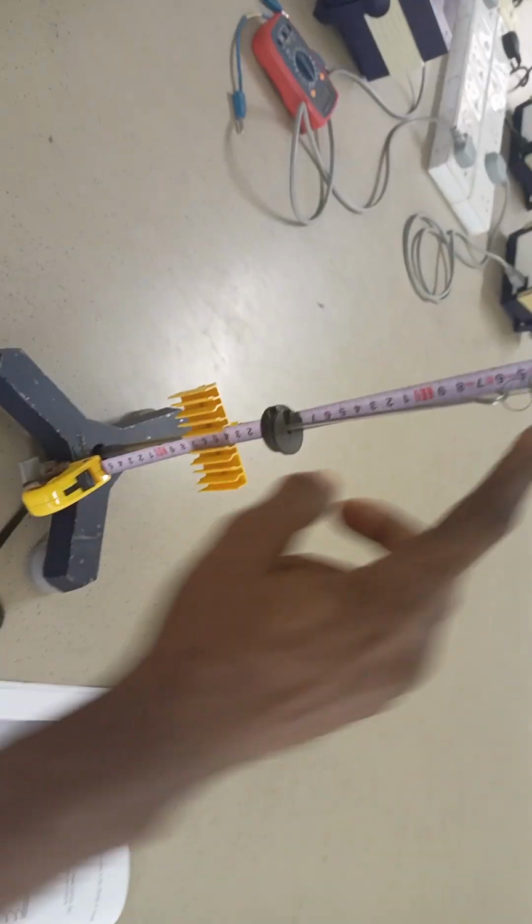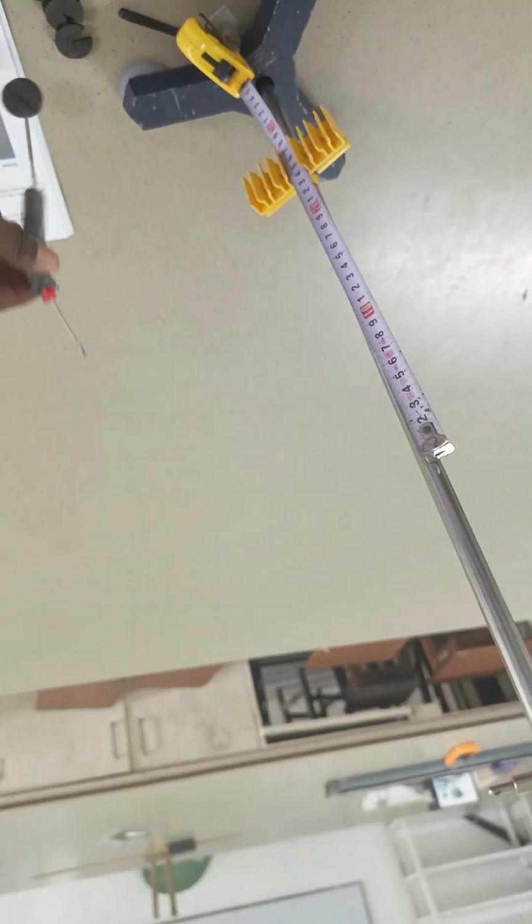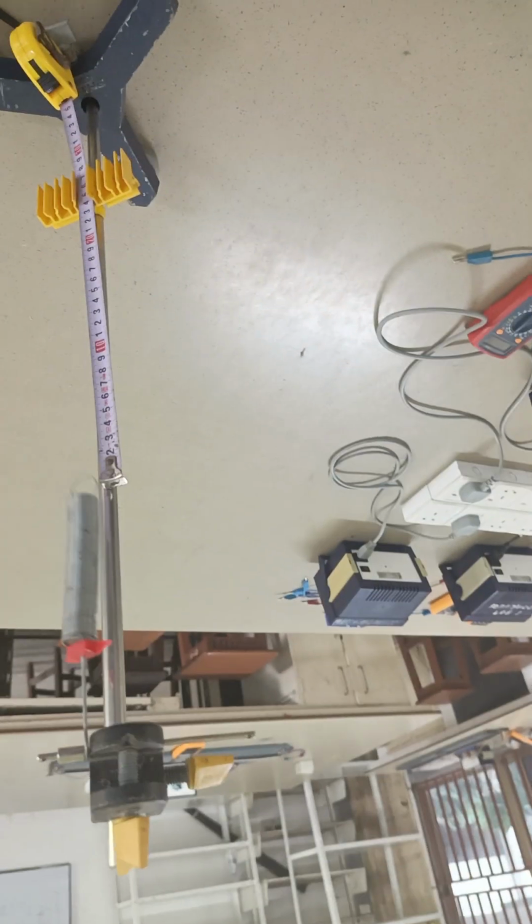So here the next one will be 20, then record the extension. Then we further increase this, then we record the extension, right? So that's what we'll be doing for the first spring. When we finish, we remove this, and then introduce the 20 Newton spring as well.